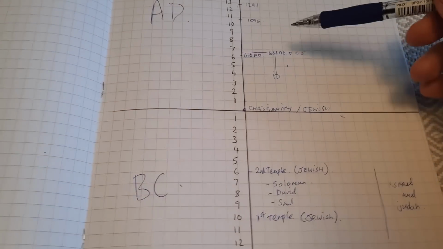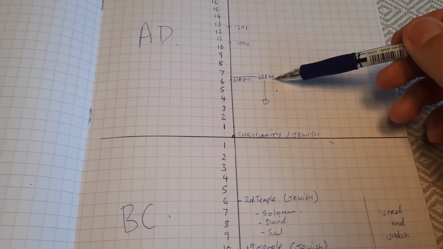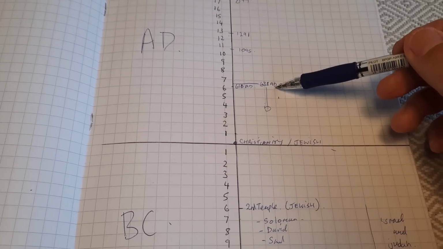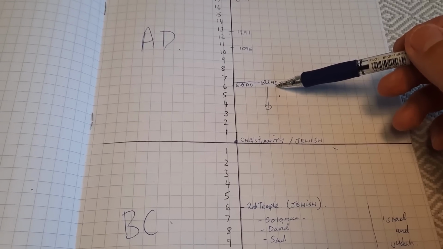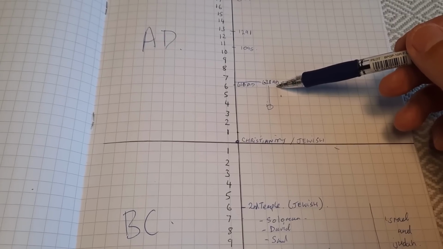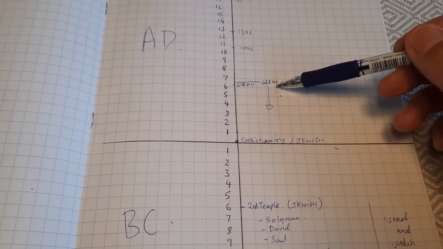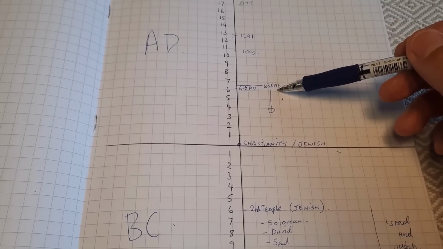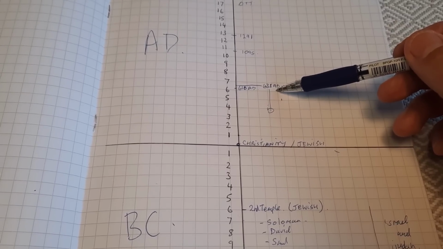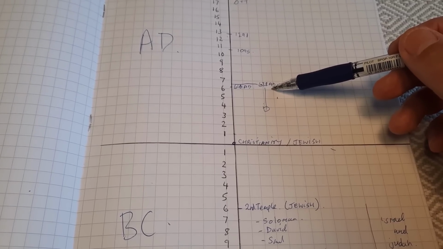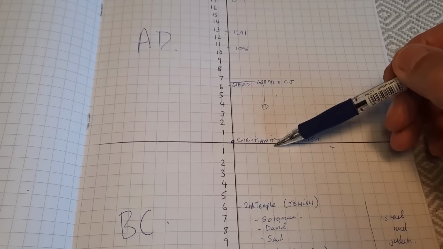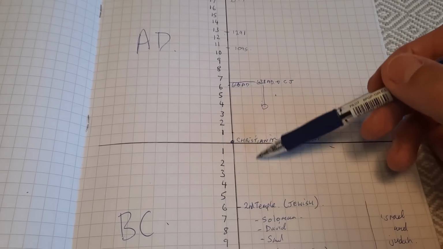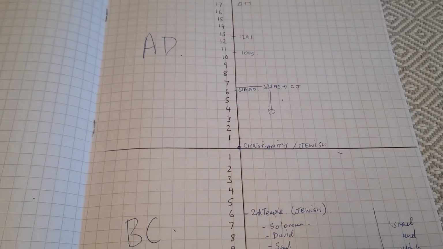Looking at the timeline here, there were no Muslims living in this place on the map called Israel prior to the year 610 AD. And the simple reason for that is there were no Muslims before that, because Islam is a relatively new religion compared to Christianity, compared to Judaism. Again, I'm not making any judgments at all. These are just historical facts.